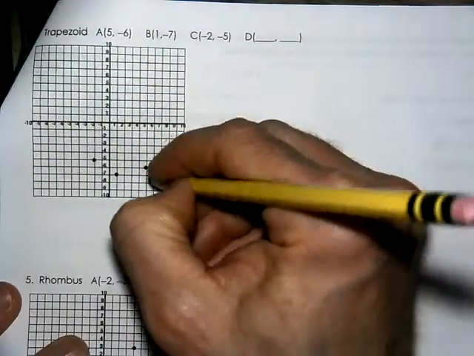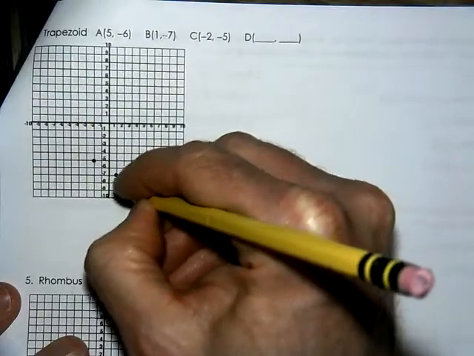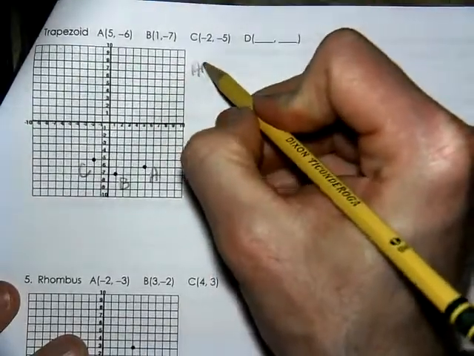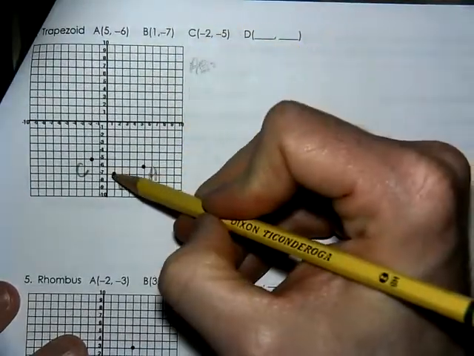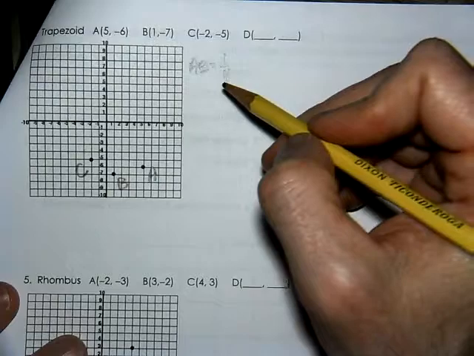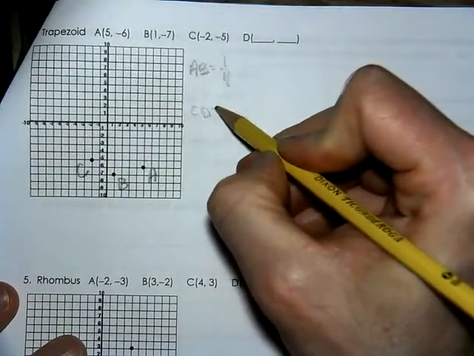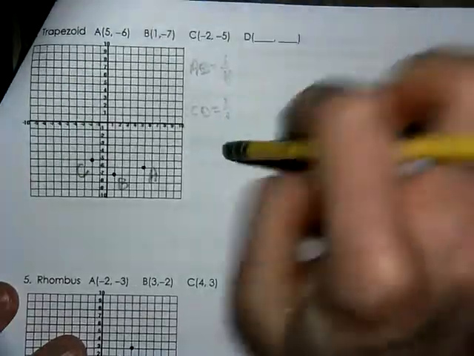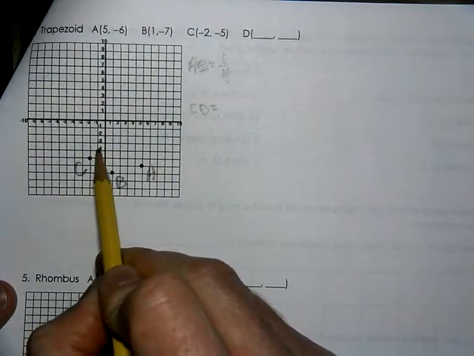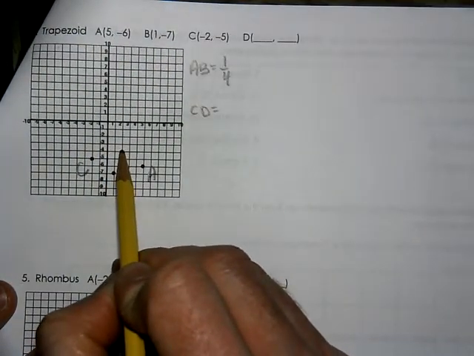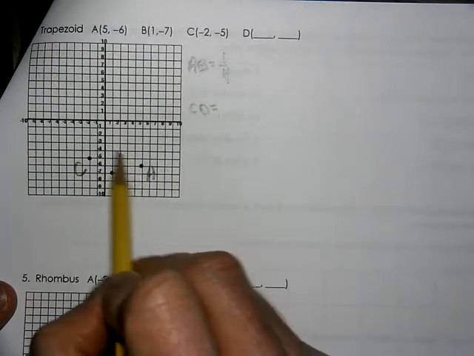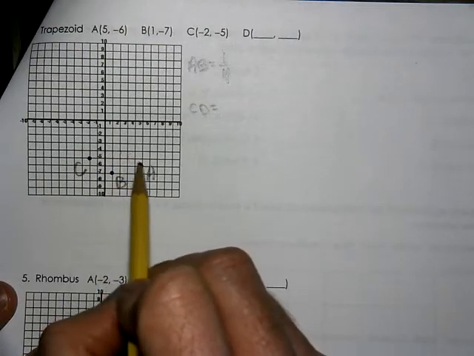So 5, negative 6 was point A, point B, point C. Now we're looking for point D. Slope AB is up 1 over 4. So my slope CD has to have that same slope. But when I do that, up 1 over 1, 2, 3, 4, I need to go farther than that, because that's a parallelogram. These opposite sides are parallel. I need them to be something different.